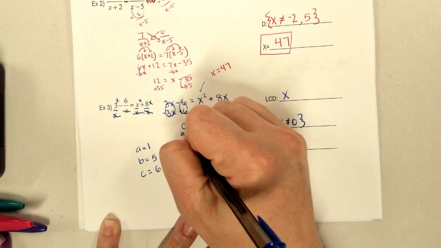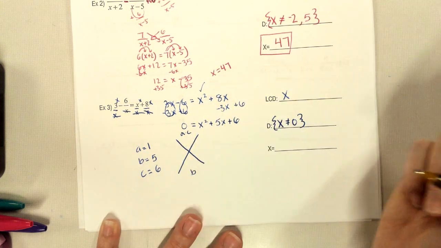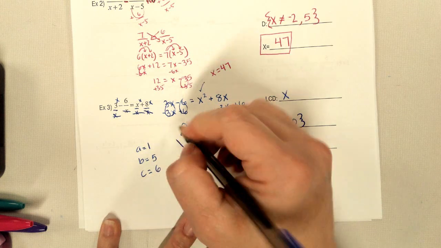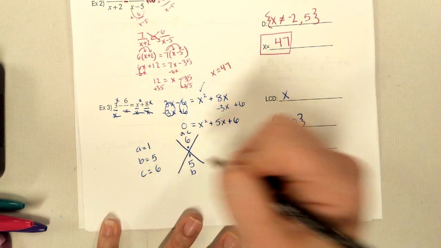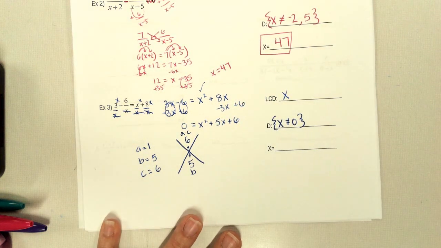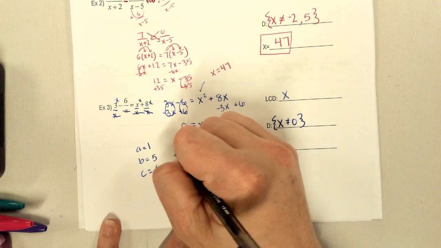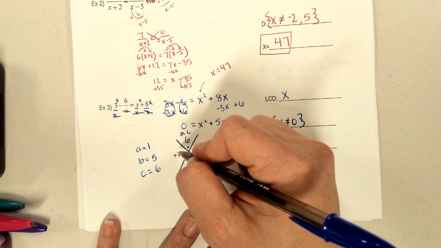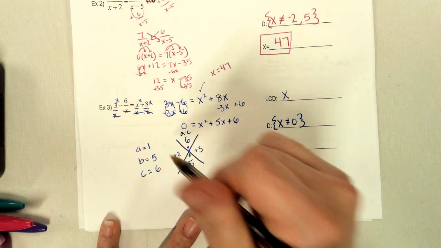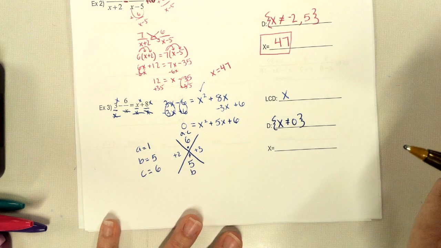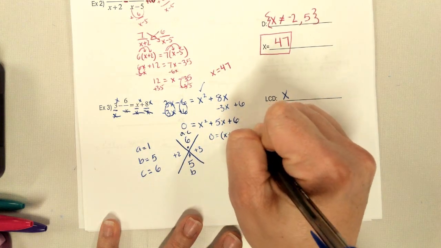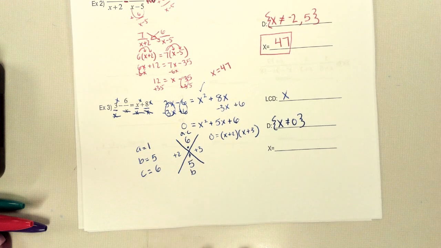Remember, on the top of your x is A times C, the bottom is B. So A times C is 6, B is 5. What multiplies to give you 6 and adds to give you 5? 2 and 3. Positive 2, positive 3. Everything here is positive, y'all, so everything's going to be positive here. Don't make your life hard. Now, A is 1, so do we have to do the box? No, so we get 0 equals x plus 2, x plus 3. Your answer is not 3 and 2, so be super careful.